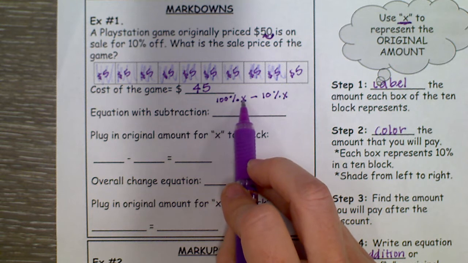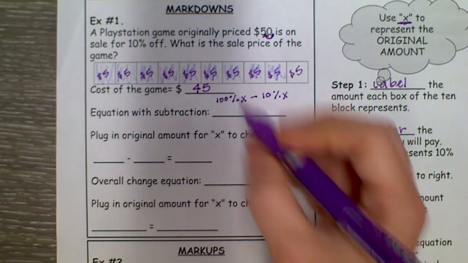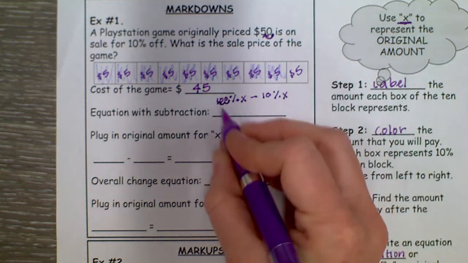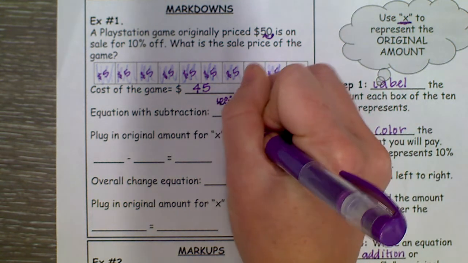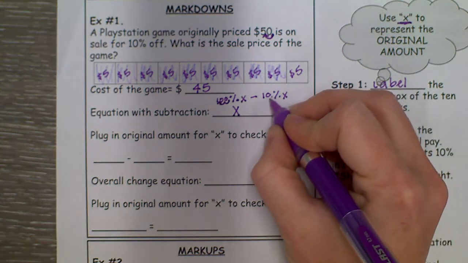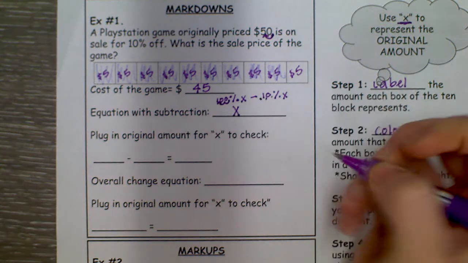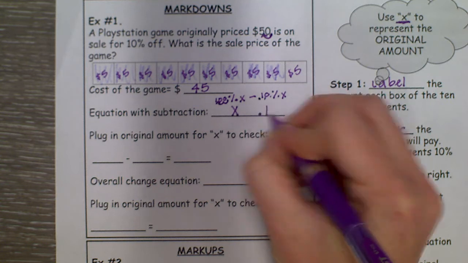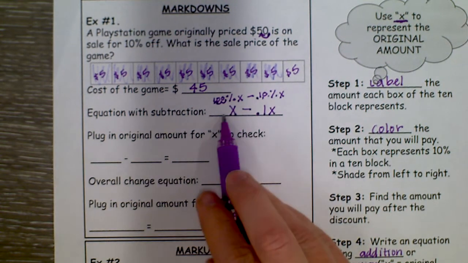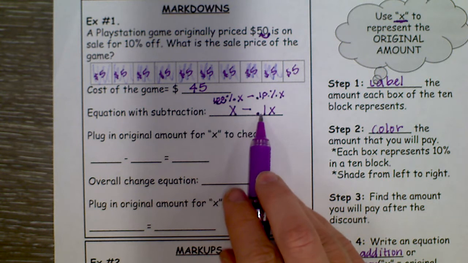Keep in mind that variable represents the original price. If I have 100% of x, I move my decimal point over 2 places, and I end up with 1x. So we write that just as x. 10%, I move my decimal point over 2 spaces, and I end up with 0.1x. So what that means is I have my 100% and I subtracted 10%.